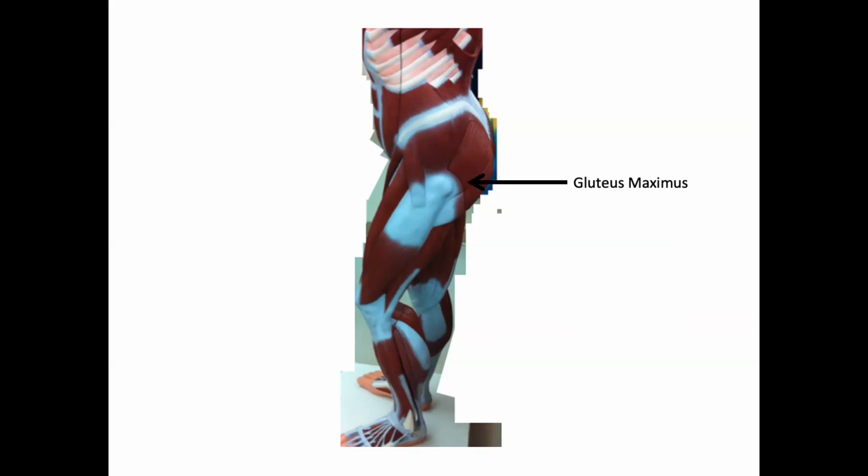Gluteus maximus, biceps femoris. In this case here, the long head of the biceps femoris. The gastrocnemius. Gastrocnemius is going to have 2 heads. There is a medial head and a lateral head. You can very clearly see the 2 heads on the lower extremity that is closest to us.